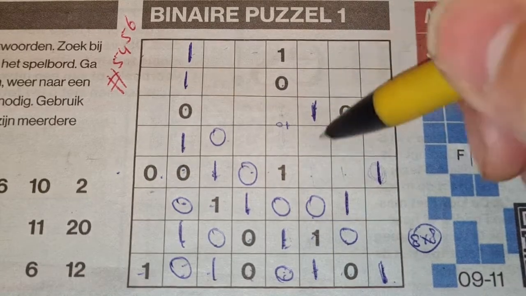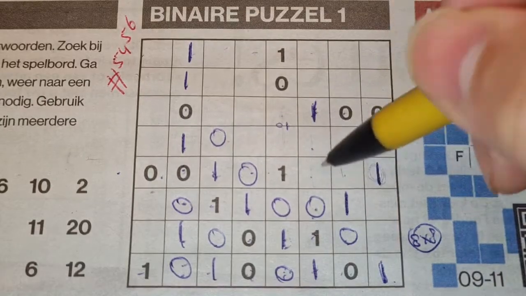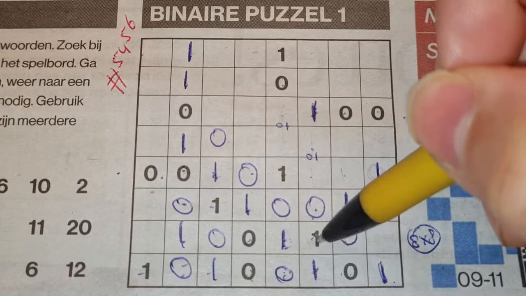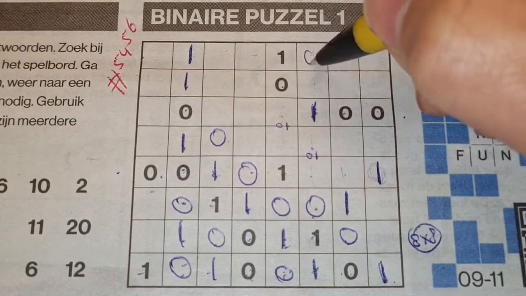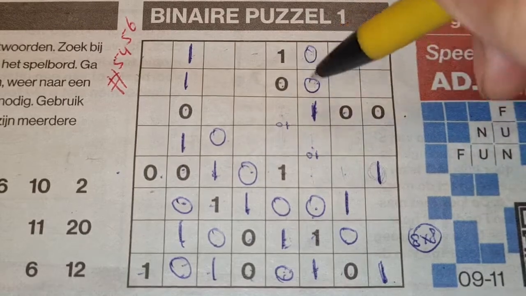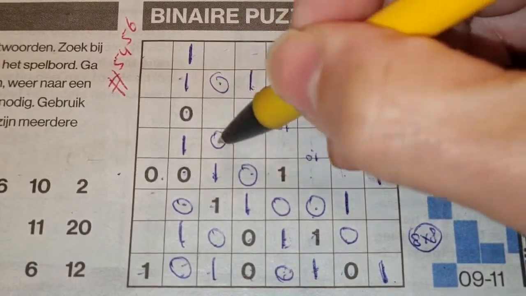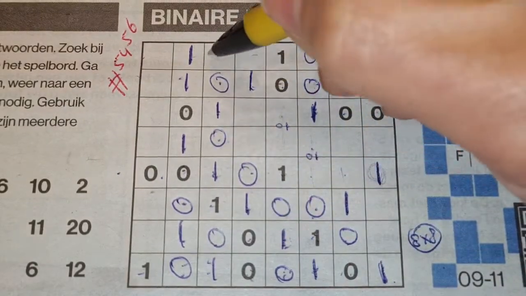If I know between an O and a 1 with 2 empty boxes between, there's always an O and a 1 there. So we have the first one, second one, third one, and fourth one. So those 2 boxes should be an O. Alright, double O, here one, there one. Between 2 ones comes an O. Between 2 O's comes a 1. 1, 2, 3, 4 ones. So the rest are O's.